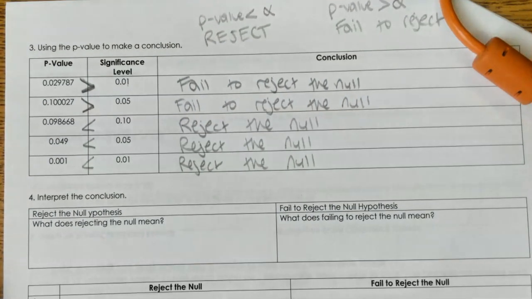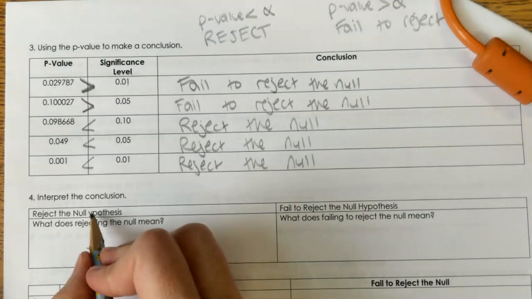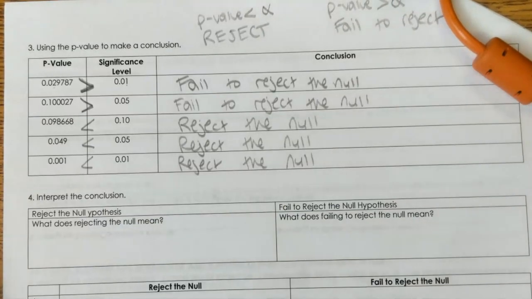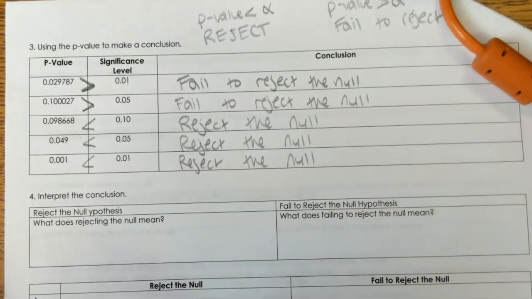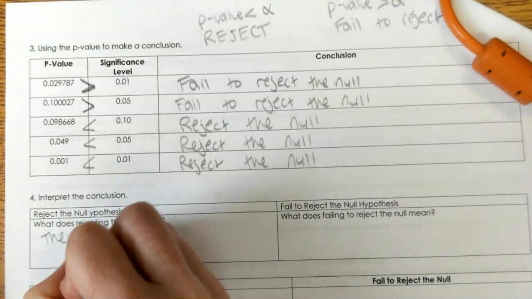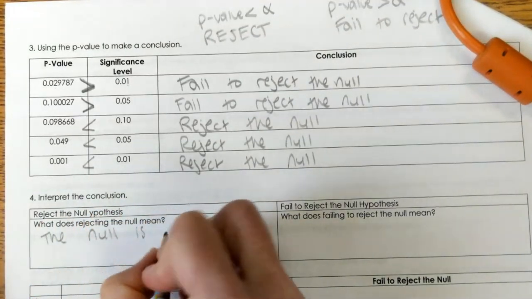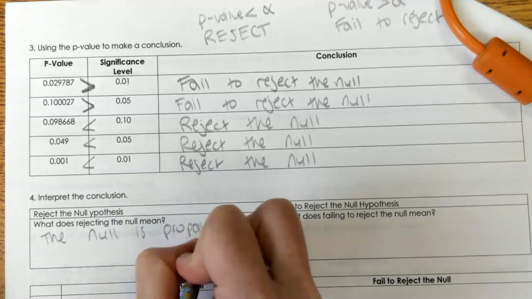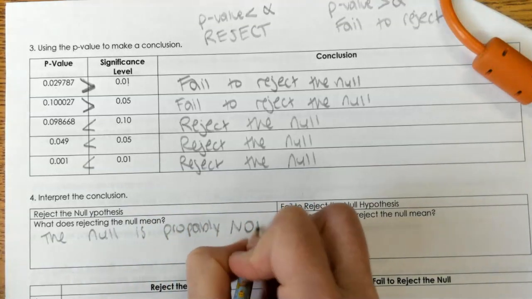All right, so interpreting the conclusion. Basically, we take our conclusion and we want to interpret it in context, right? Does it mean that our claim was true or not true? So when we reject the null hypothesis, what does rejecting the null hypothesis mean? It means the null is probably not true.